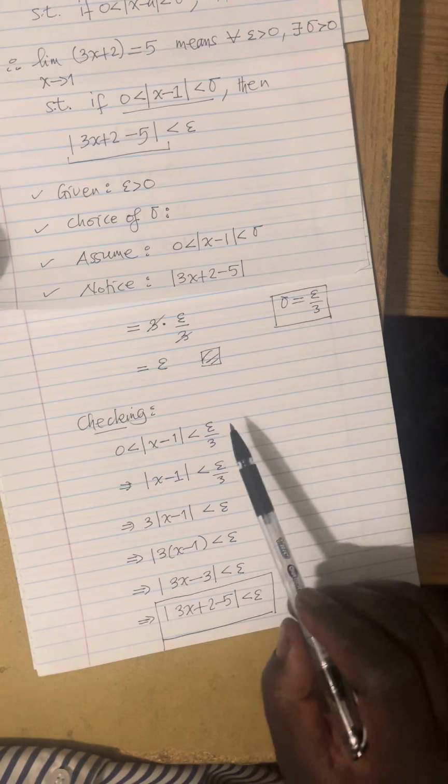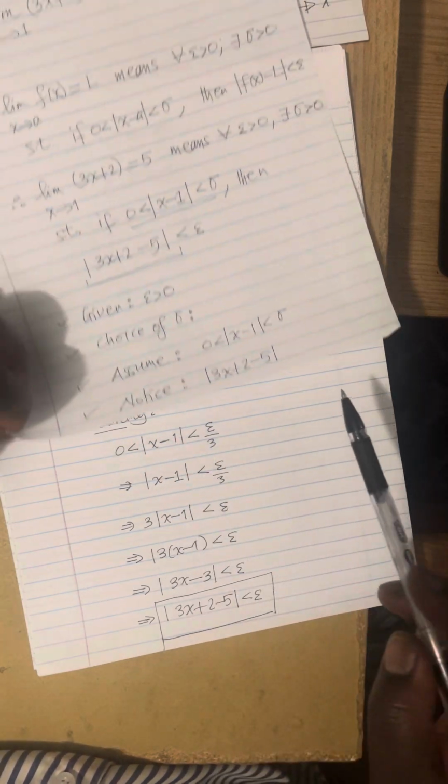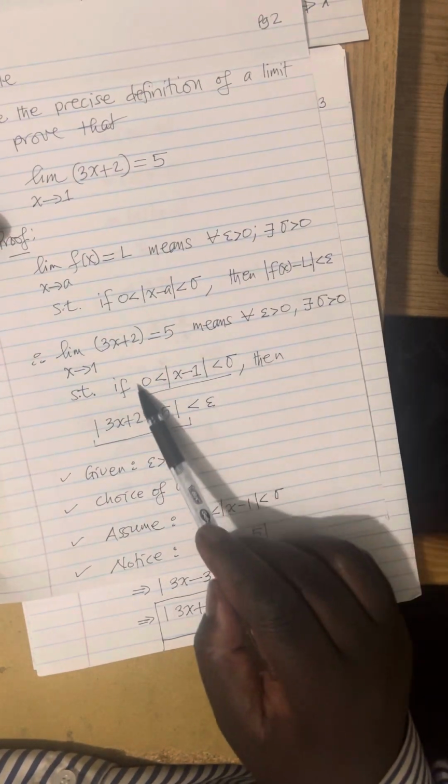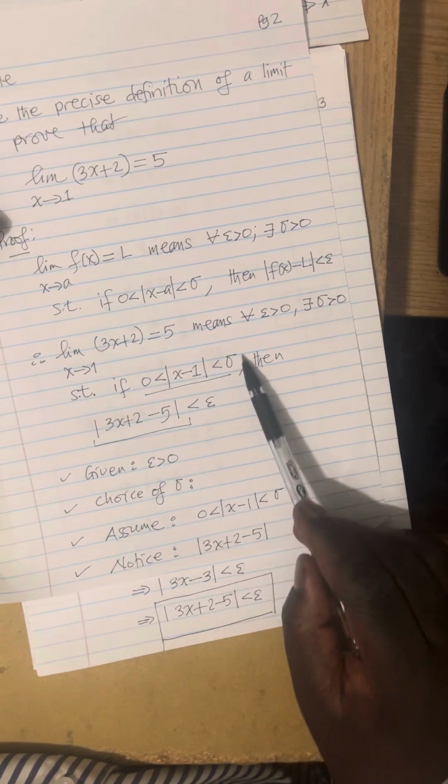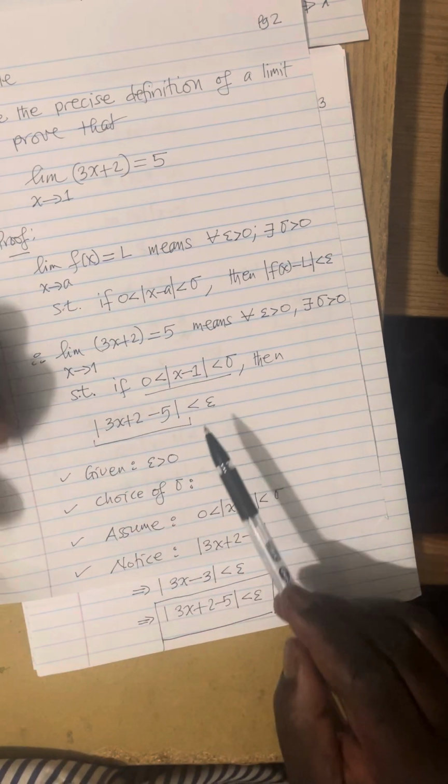So we have arrived at what we set out to arrive at. If this condition here is true, if this condition holds, then that should hold.